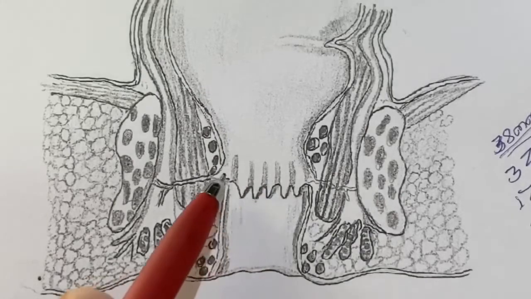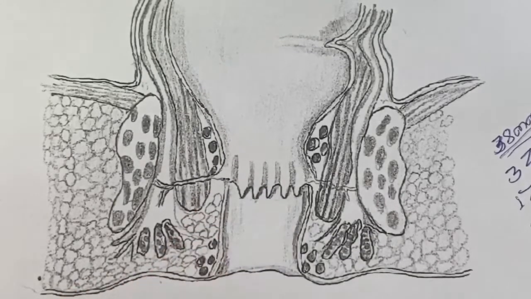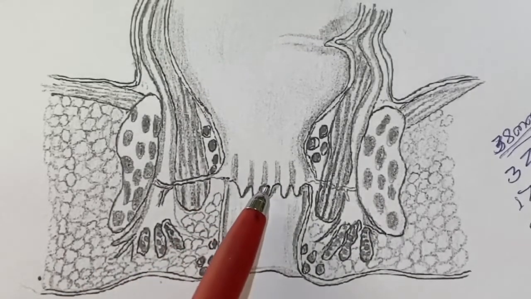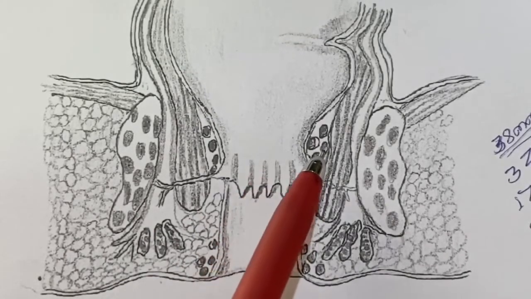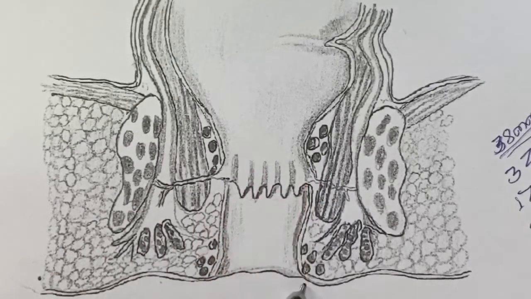So this is considered the watershed area. Even if you do a hemorrhoidectomy above the pectinate line, it is painless, whereas below the pectinate line it is a very painful area.